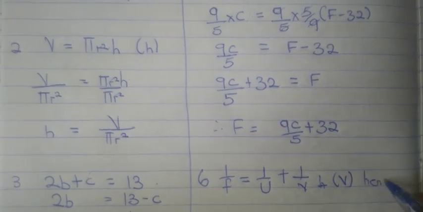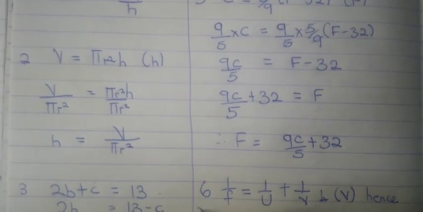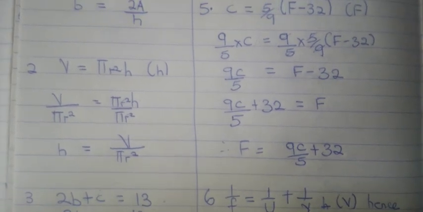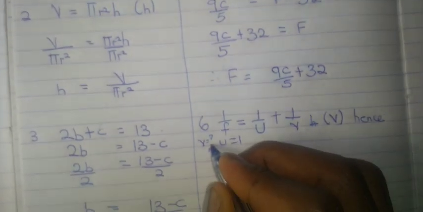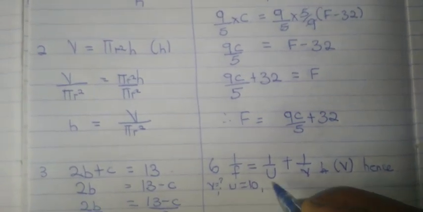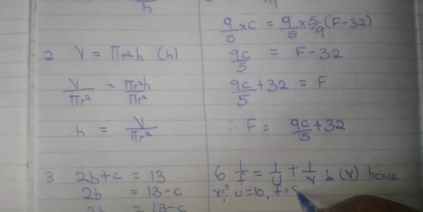Then hence they tell us to find V when U is given as 10 and F as 8.